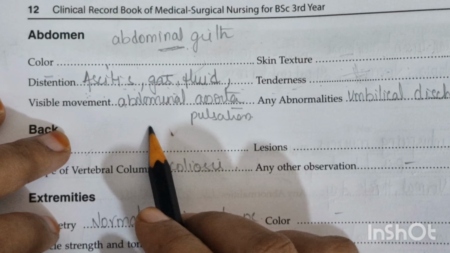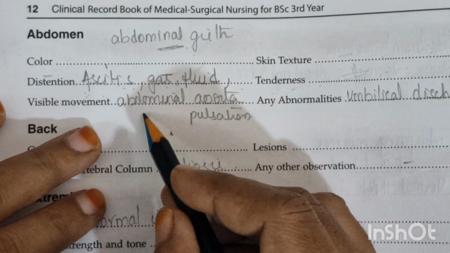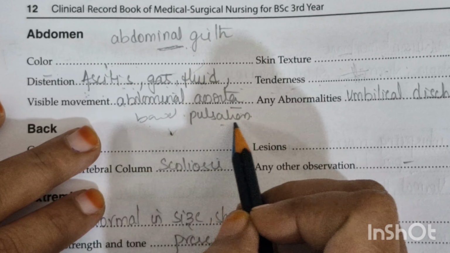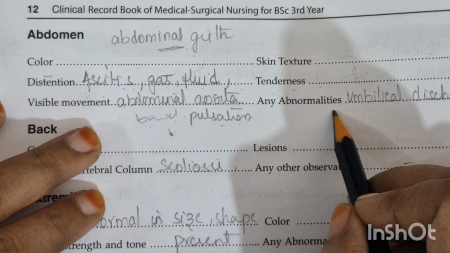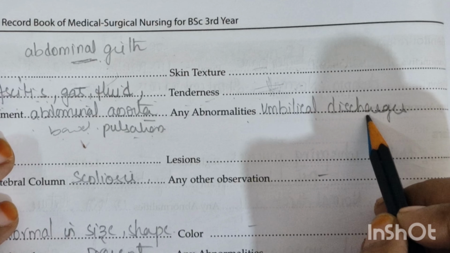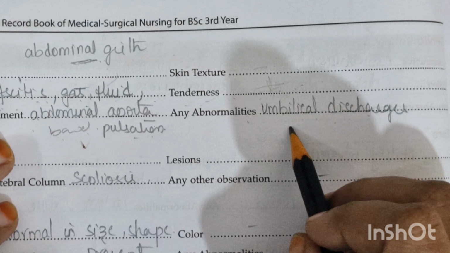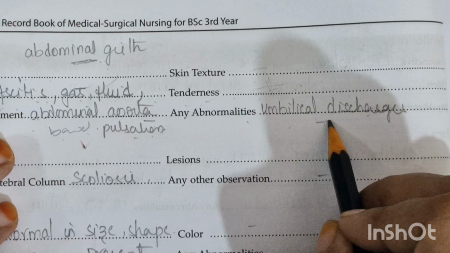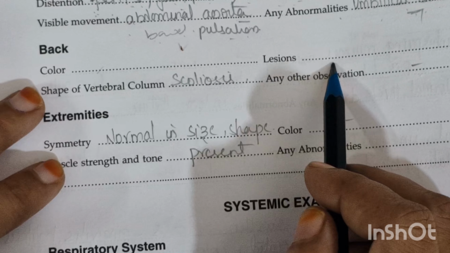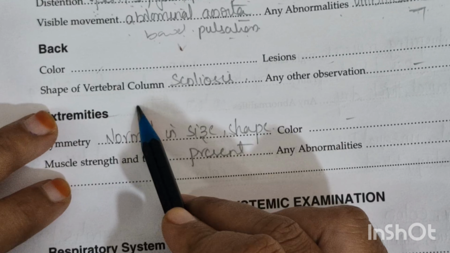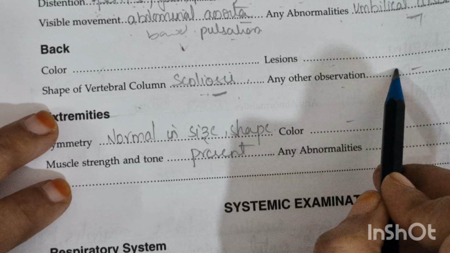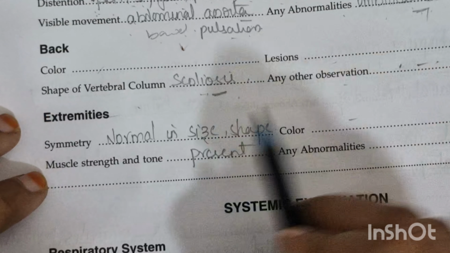Visible movements, whether any movements are there; actually you will find bowel movements. If abdominal aorta pulsation is present, you have to write that here. Any abnormalities, like umbilical discharge present or not, whether it is protruding, whether it is normal in size, and other than that if you are finding any abnormalities, you have to write here. In the back, same, color, whether lesions are there or not. You have to write the shape of the vertebral column, whether scoliosis or lordosis, here. Other than this, if you are finding any abnormalities, you have to write.